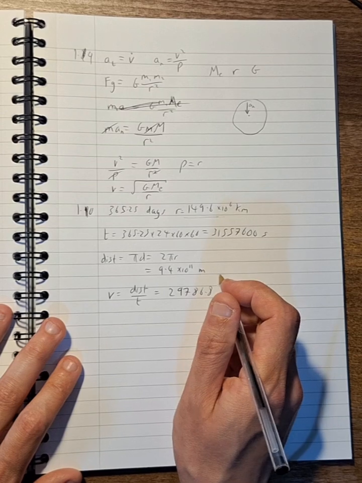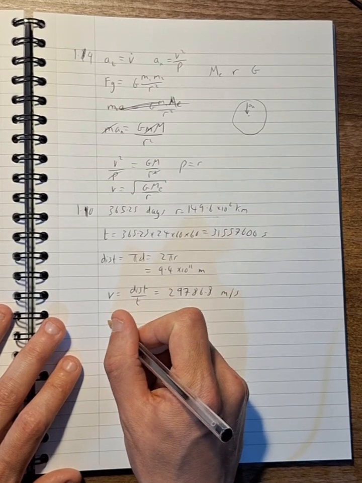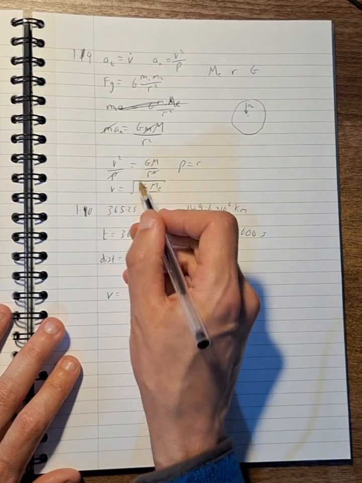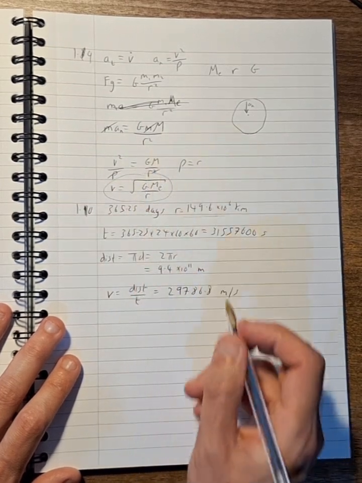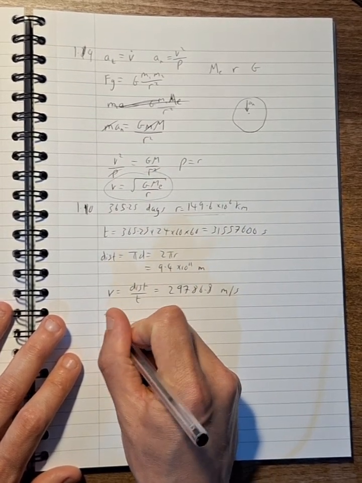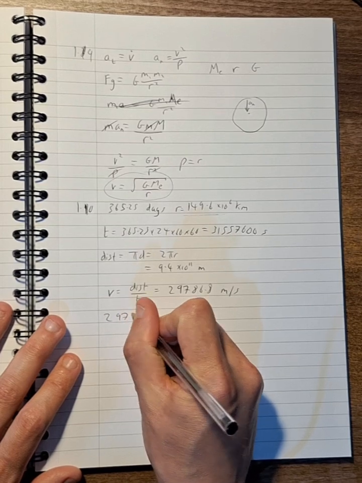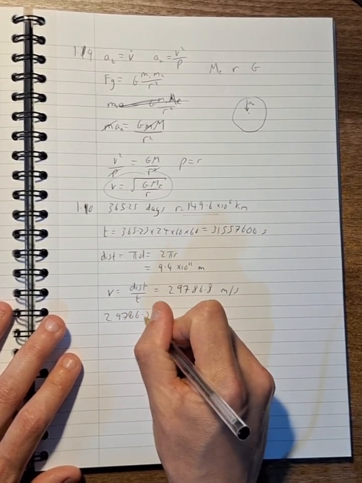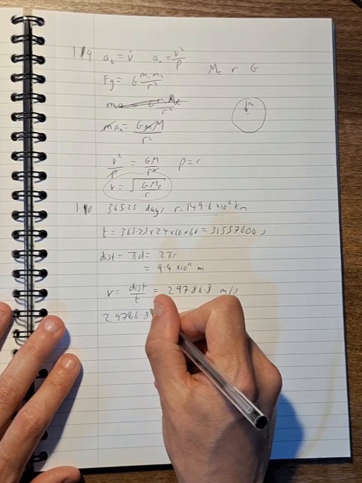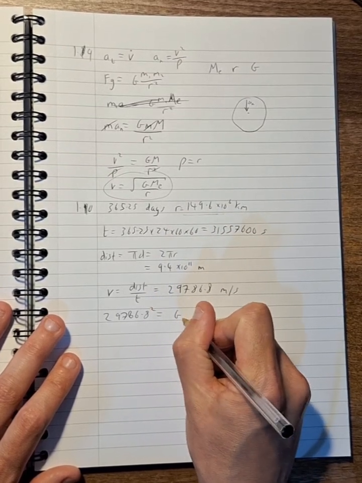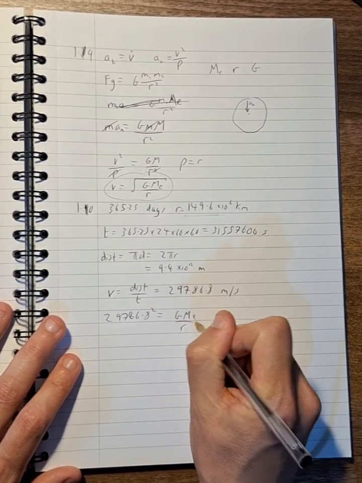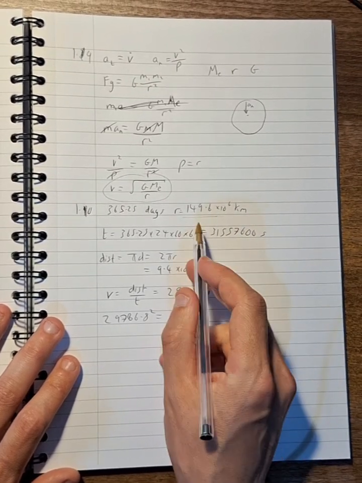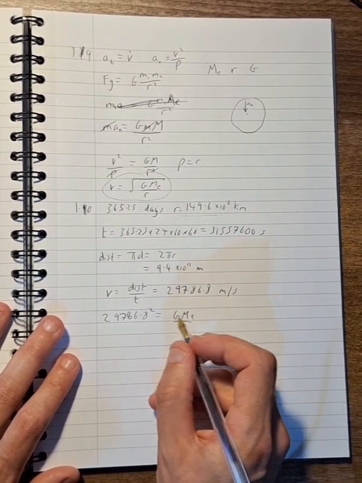The problem wants us to calculate the mass of the Sun. So we will use this equation here to calculate the mass of the Sun. We have the velocity, 29,786.8, so v squared equals G M over r. We have r at 149 and we have G.